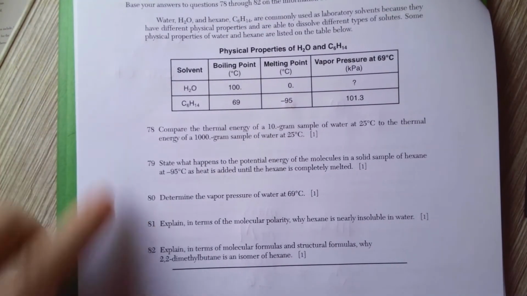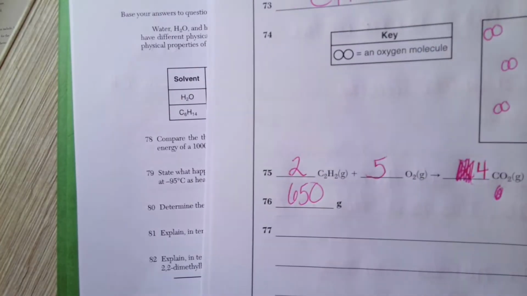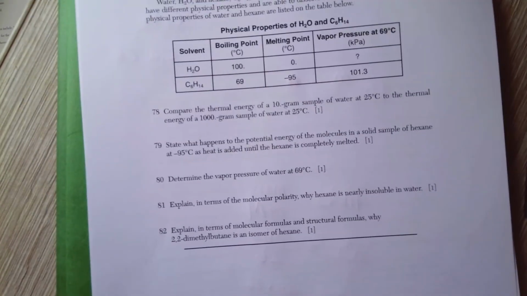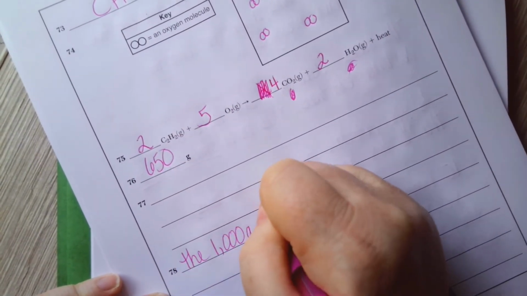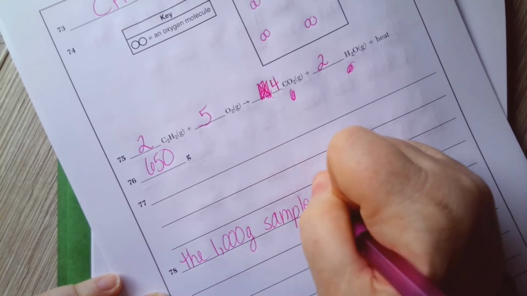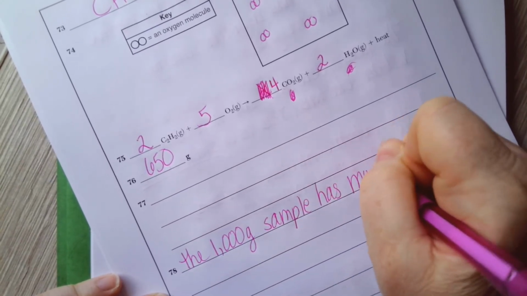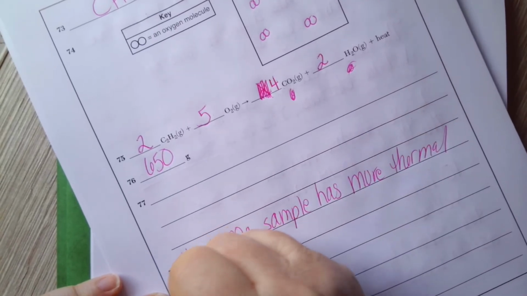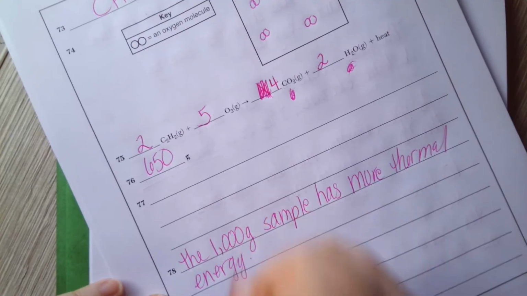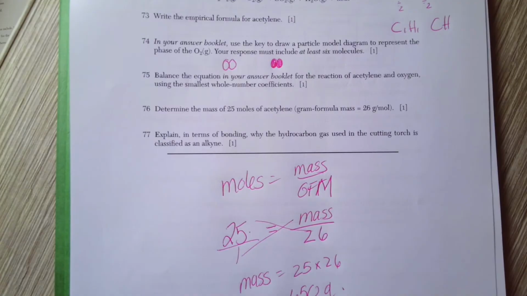thermal energy. Oh, wait, hold on. I missed a question. 77. Let's write our answer for 78 anyway. So the 1,000 gram sample has more thermal energy. Okay, but somehow, oops, I missed this question. So let's go back. I guess I was over the mole reaction.